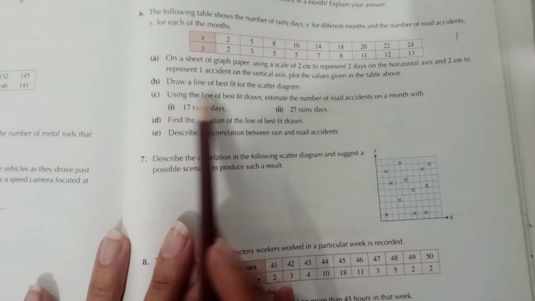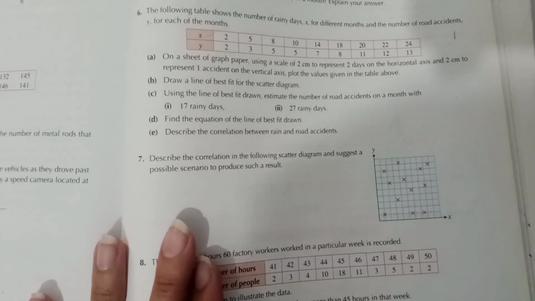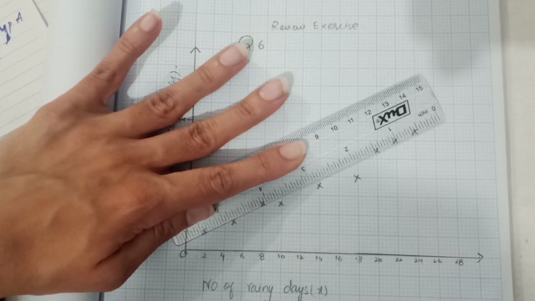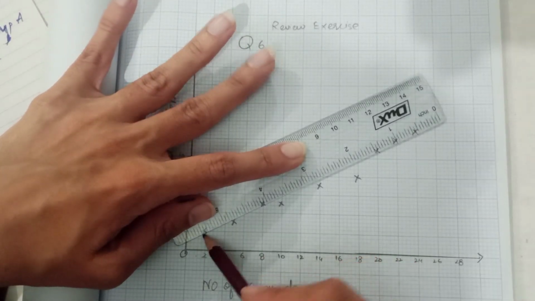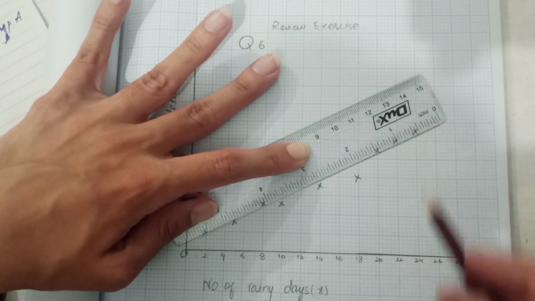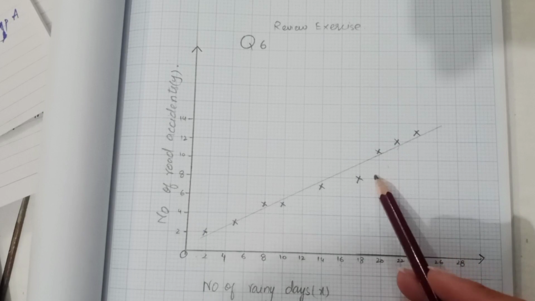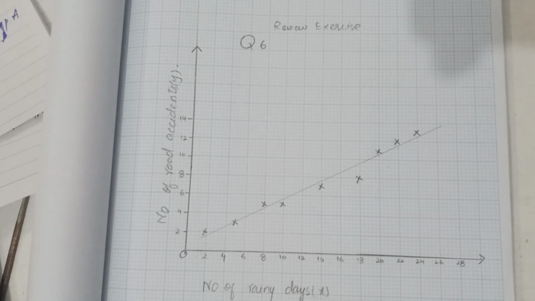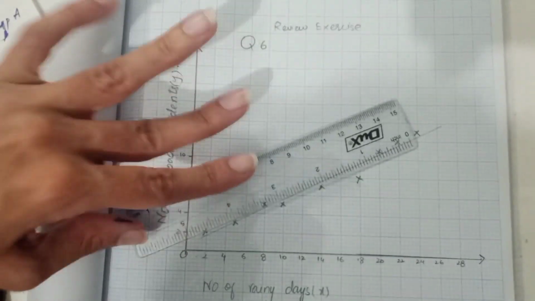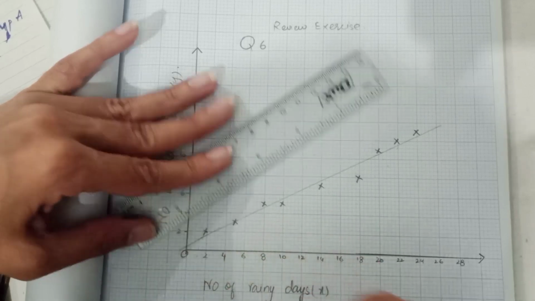Now students, part number B, draw a line of best fit for the scatter diagram. We have to draw the line of best fit for this. I observe that is the best line fit, so I draw the line there. Yes, all the points are close to this line, and this line is the best fit.